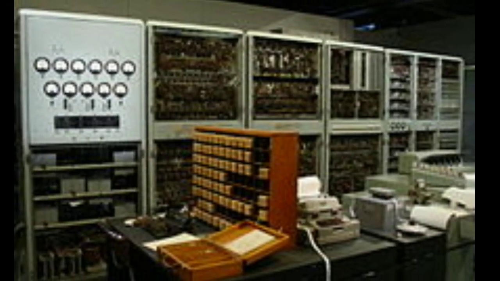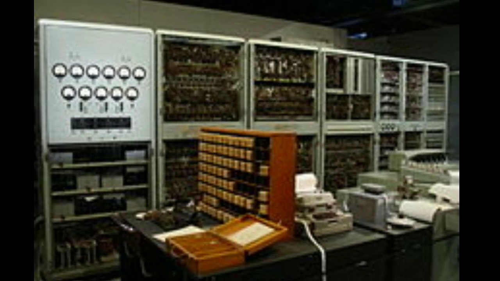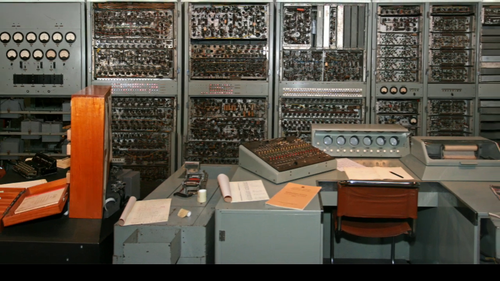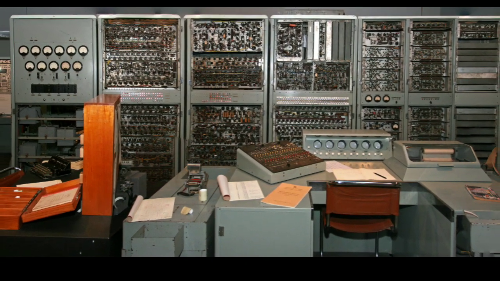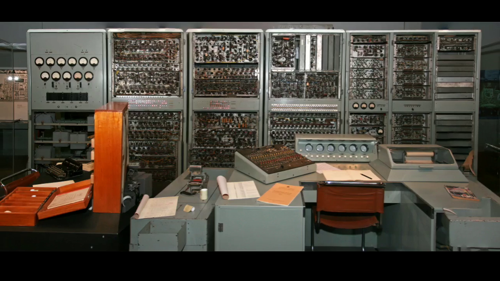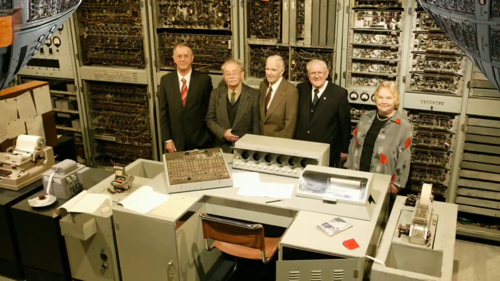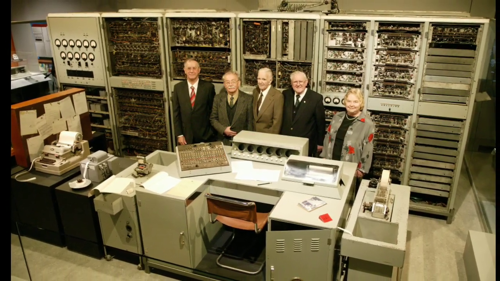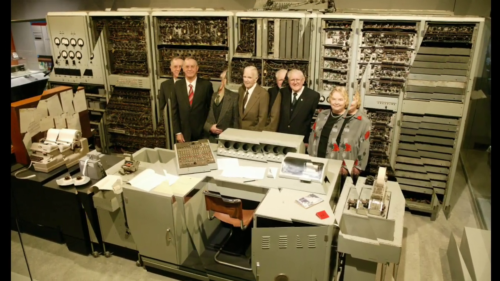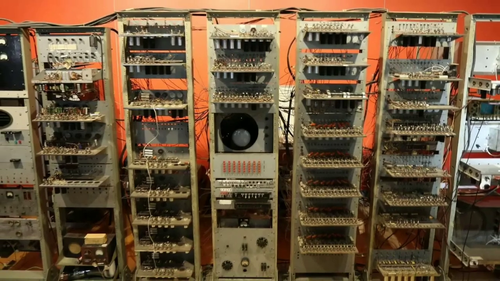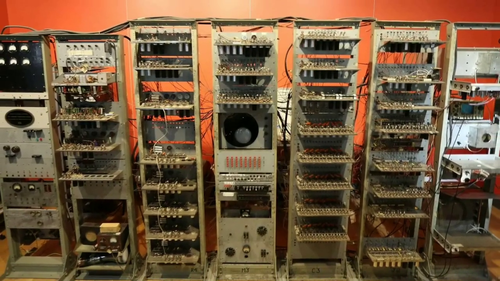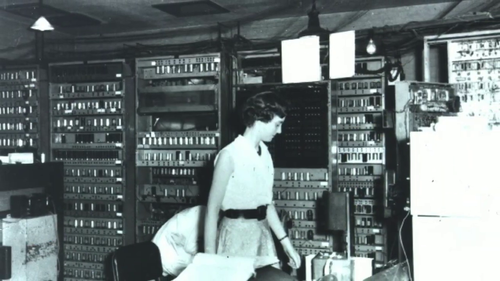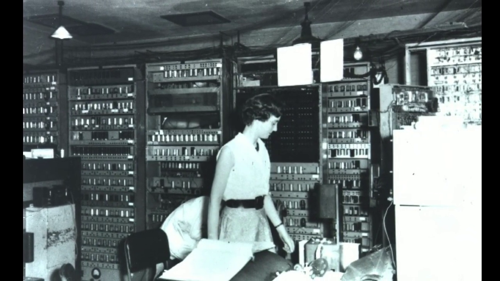J. Presper Eckert and John Mauchly invented the ENIAC, the Electronic Numerical Integrator and Computer, at the University of Pennsylvania. Construction of the ENIAC began in 1943 and was finally completed in 1946. This massive computer occupied approximately 1,800 square feet, utilized around 18,000 vacuum tubes, and weighed nearly 50 tons. Despite a judge's ruling that the ABC computer was the first digital computer, the ENIAC is widely regarded as the first fully functional digital computer.